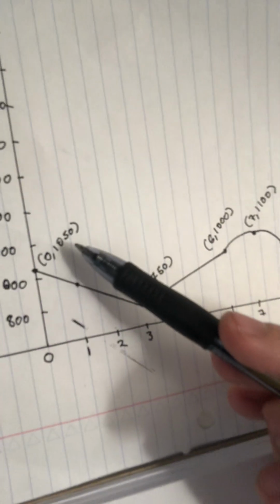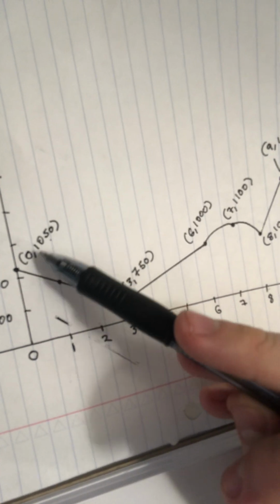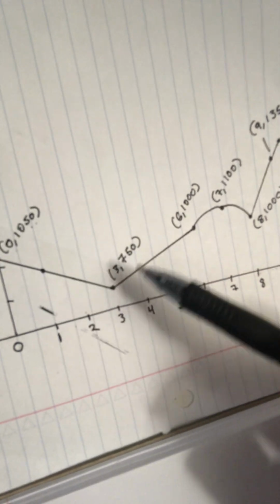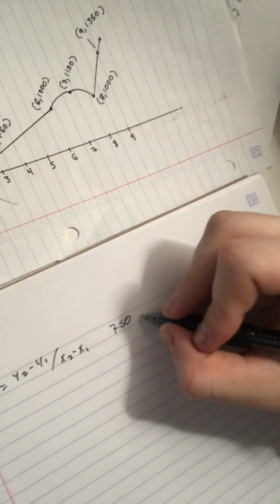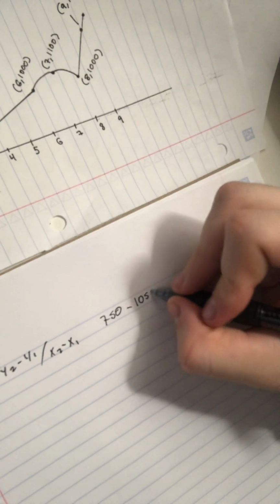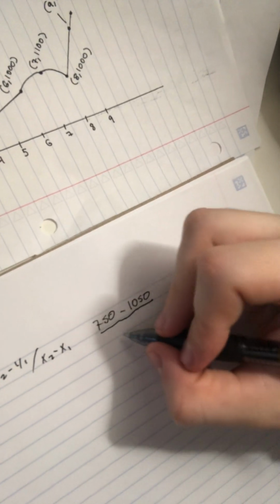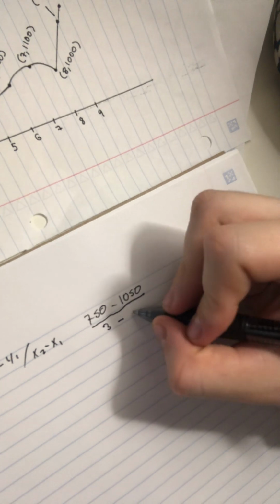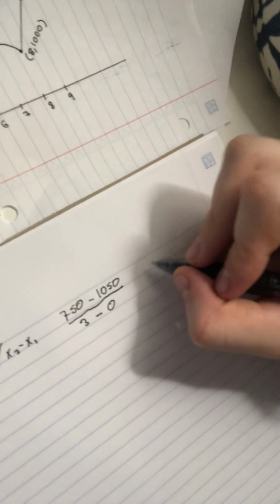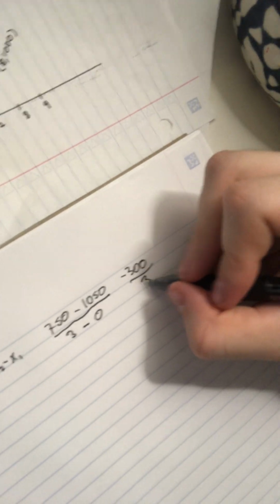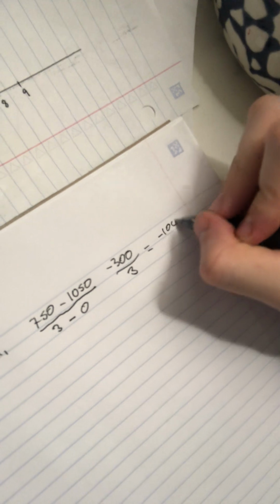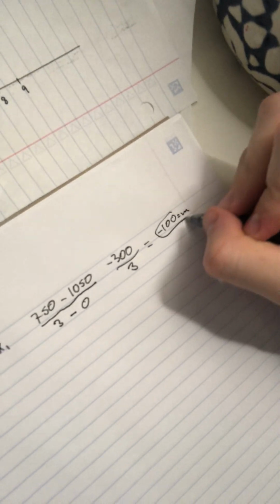We could refer to our graph for the specific data points. We're provided with our y1 and our x1 and our y2 and our x2. So let's write that down. Our y2 will be referred to as 750. Our y1 will be referred to as 1050, and our x2 is 3. Our x1 is 0, because that's our y-intercept. So we're going to get calculation of negative 300 divided by 3, which also equals negative 100. So slope equals negative 100.